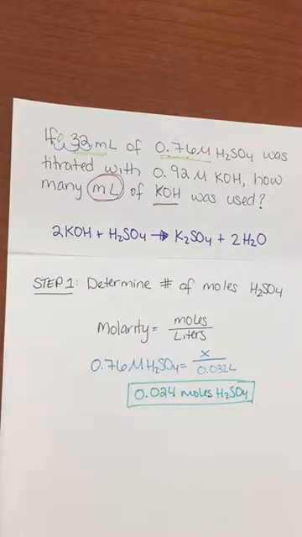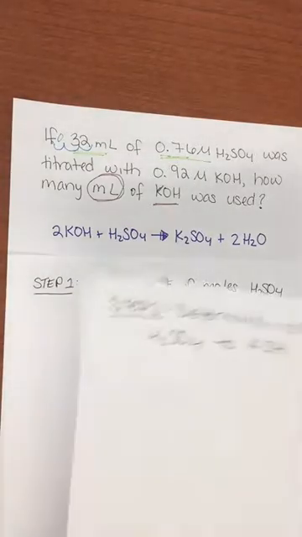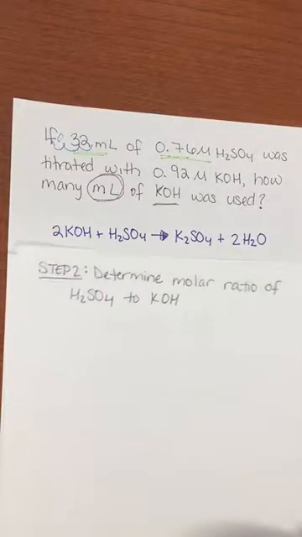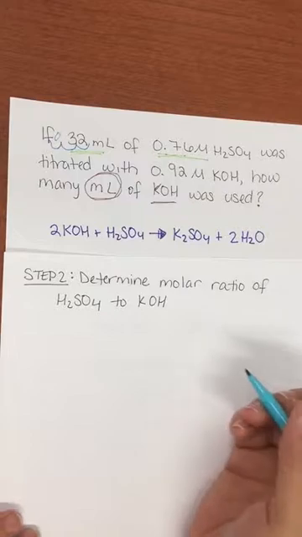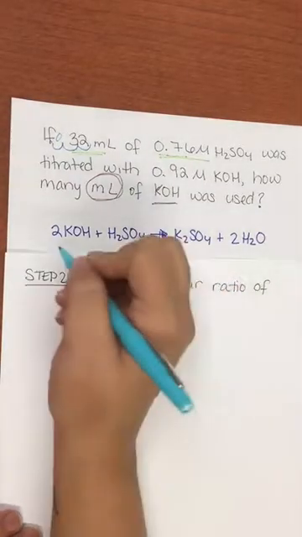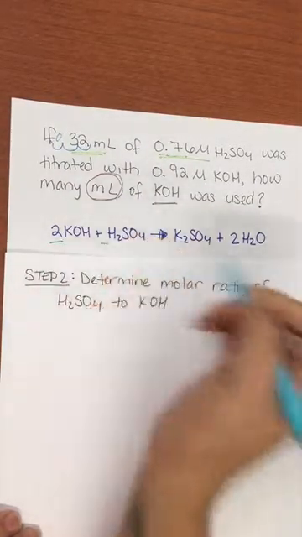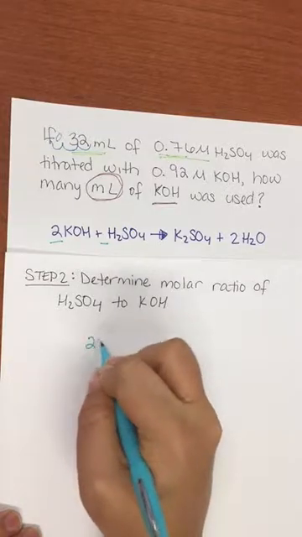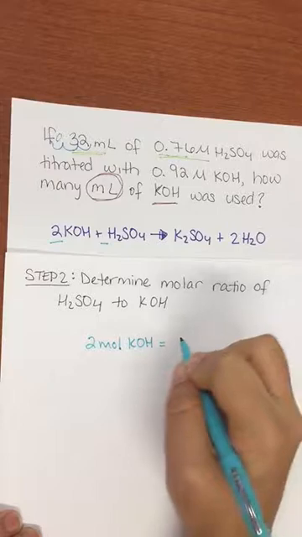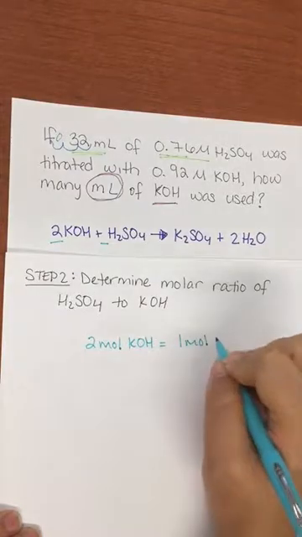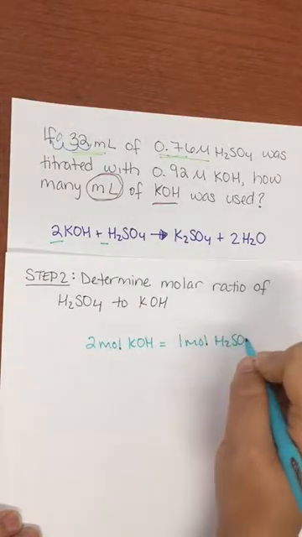But I'm actually looking for information about KOH. So I need to be able to convert between H2SO4 and KOH. So again, I need to look at my molar ratio. It's the same as the last problem. For every 2 moles of KOH, we need 1 mole of H2SO4.